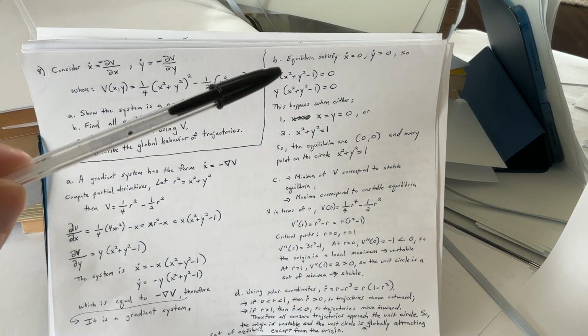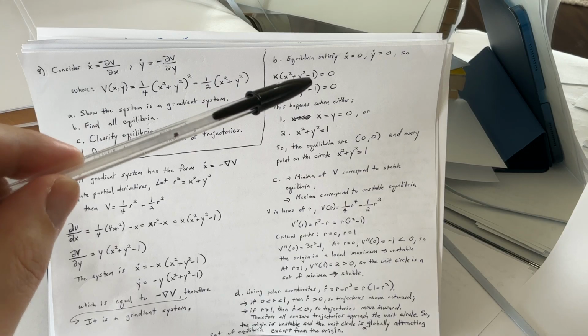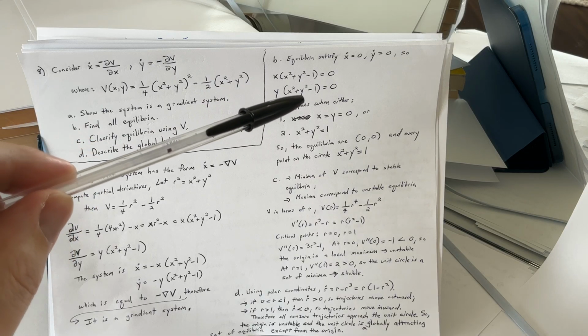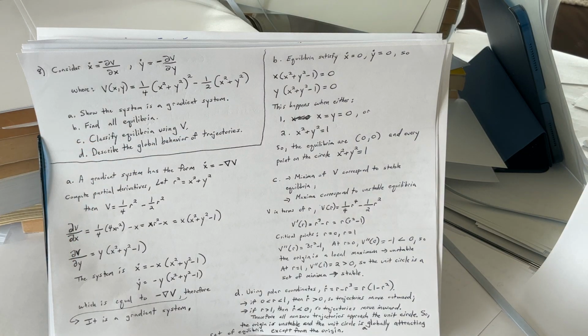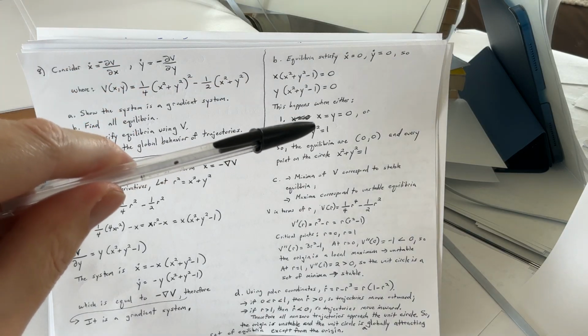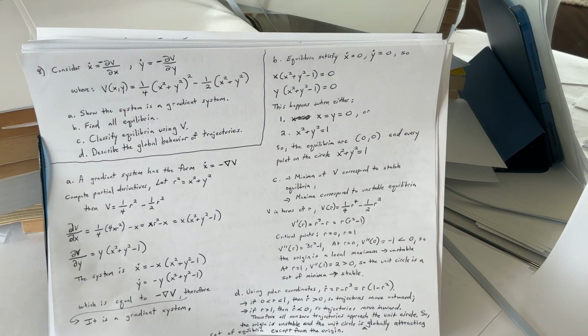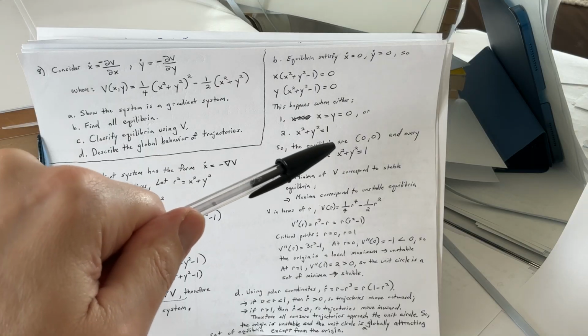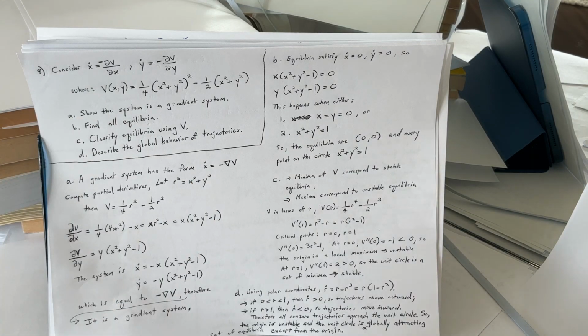So set x times the quantity x squared plus y squared minus 1 equal to 0, and y times the quantity x squared plus y squared minus 1 equal to 0. When we solve this, doing the algebra, x equals y equals 0, or x squared plus y squared equals 1. So the equilibria are (0, 0) and every single point on the unit circle, x squared plus y squared equals 1. Okay, so that's the equilibria.